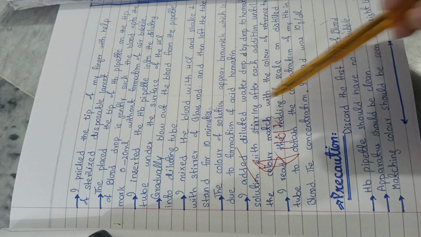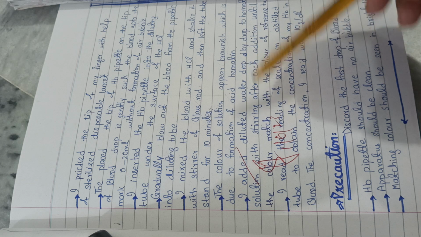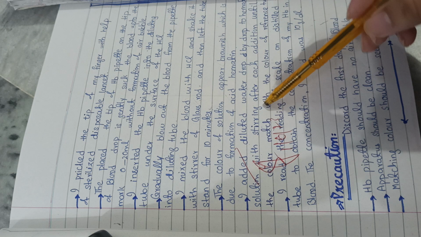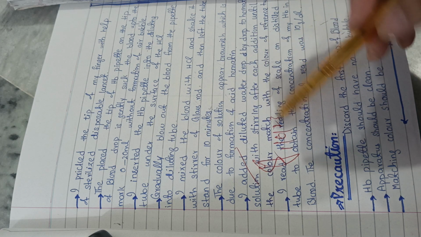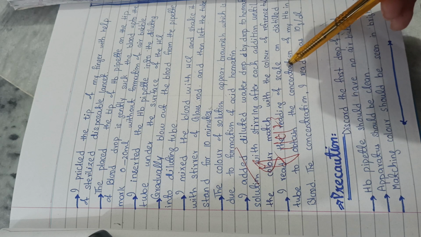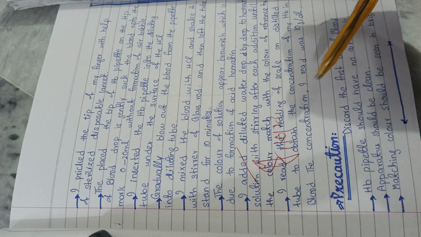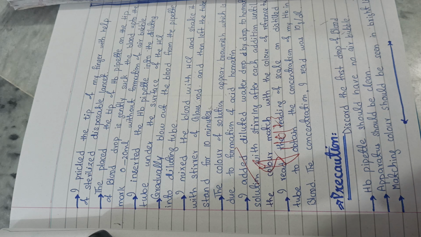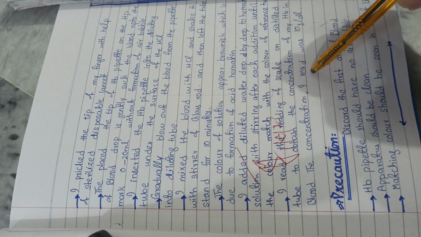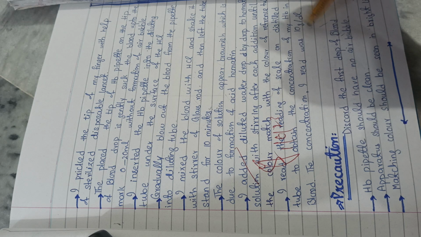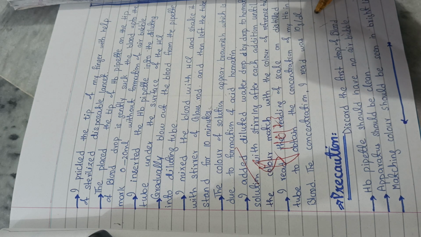After that you have to add distilled water drop by drop into the hematin solution and stir it, and read the scale given on the diluting tube. After reading this scale you will detect the concentration of hemoglobin in your blood. My concentration of hemoglobin was 10 gram per decimeter cube.